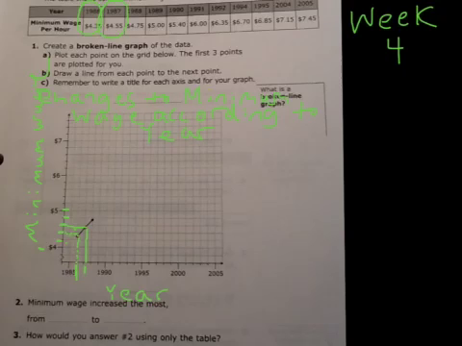For 1988, if we go up, we go across, so it's $4.20, 40, 60, 80, not quite $4.80 an hour. If we look at 1988, it's $4.75, which is correct. So then let's go to 2005 and plot it.